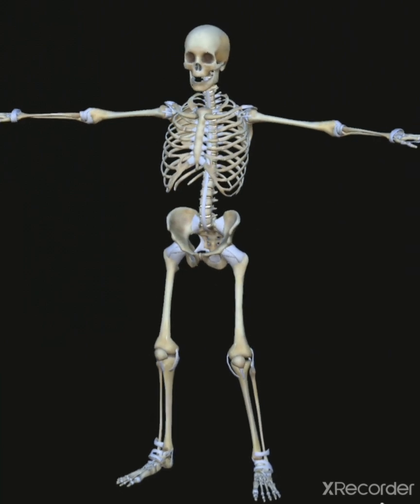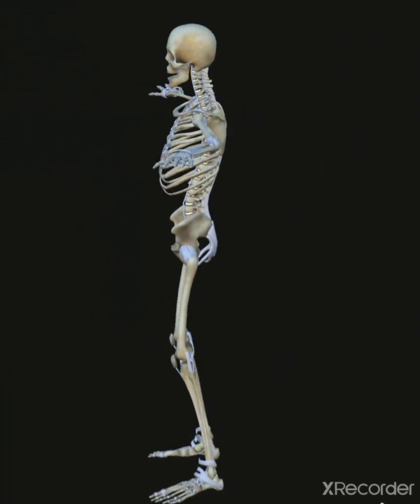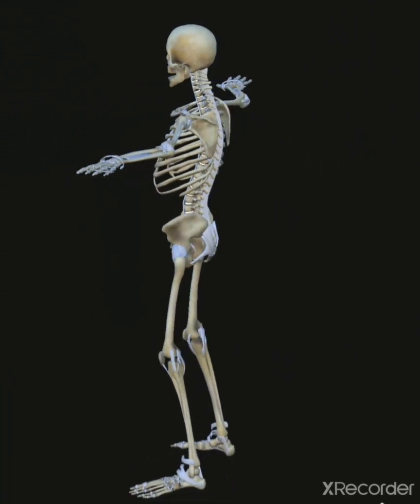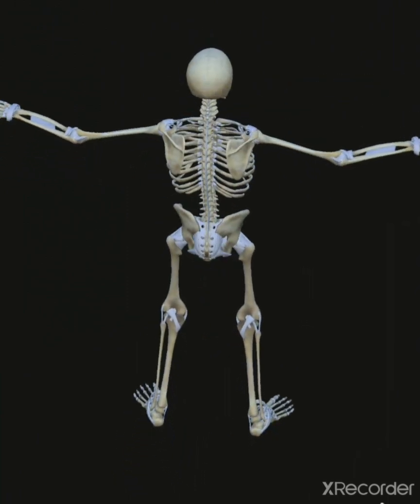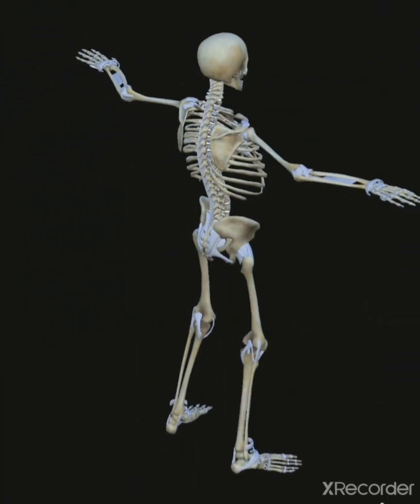First, we have to know the definition of a skeletal system. A skeletal system is the constituent framework of bones and a few cartilages. This system has a significant role in the movement of our body.